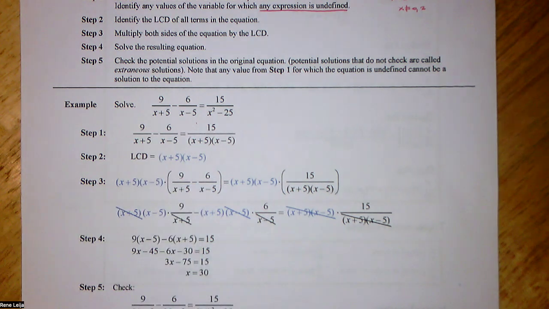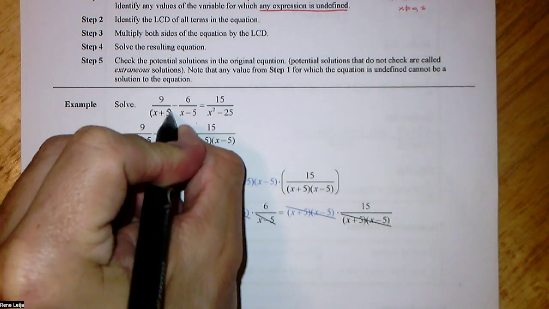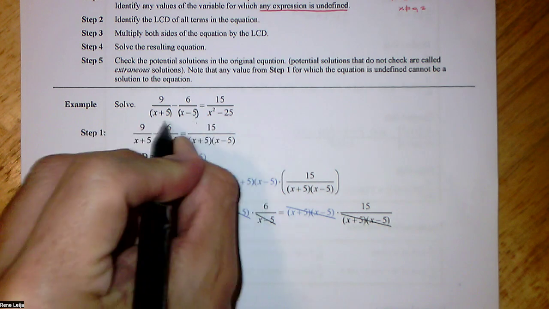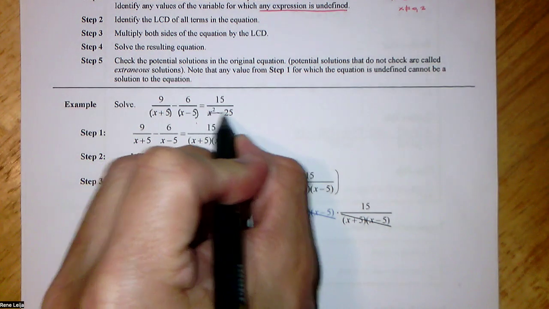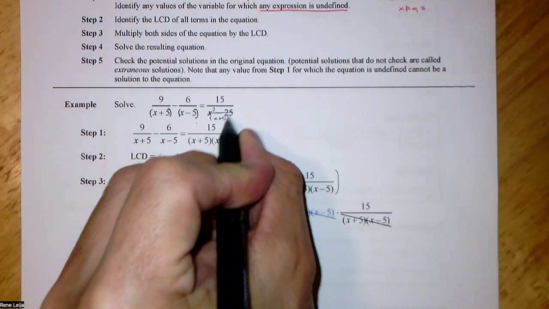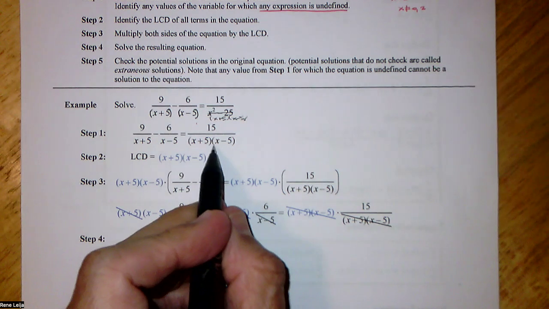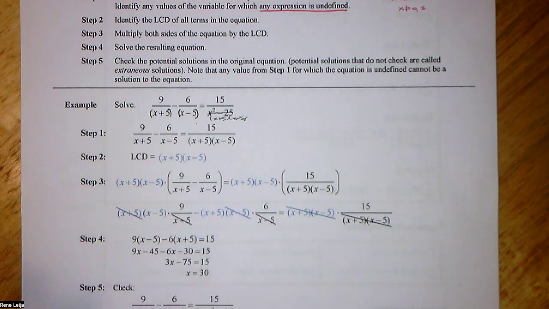So here's an x plus 5. I'm going to go ahead and put this in parentheses so that I won't be tempted to just grab part of it. Here's an x minus 5. Again, these are different terms. X plus 5, x minus 5 are different. And then this is a difference of squares, which factors into x plus 5, x minus 5, which is what they already did here.